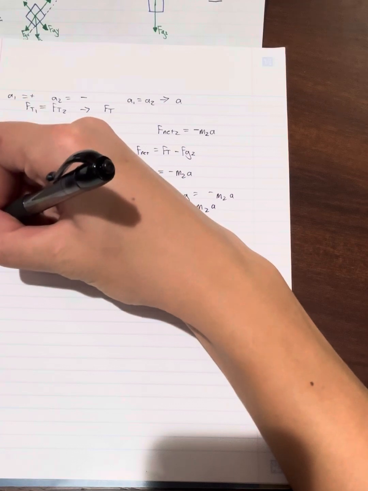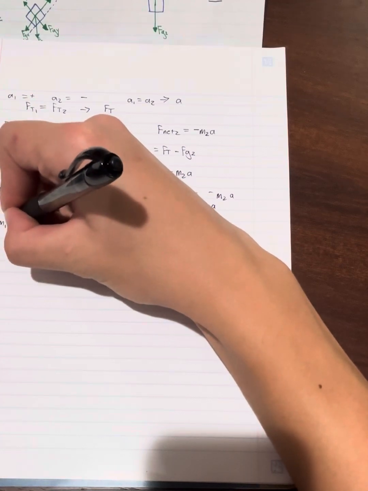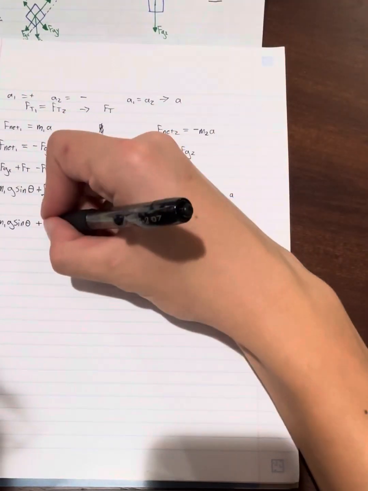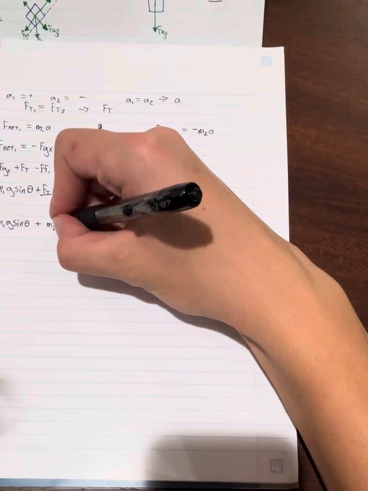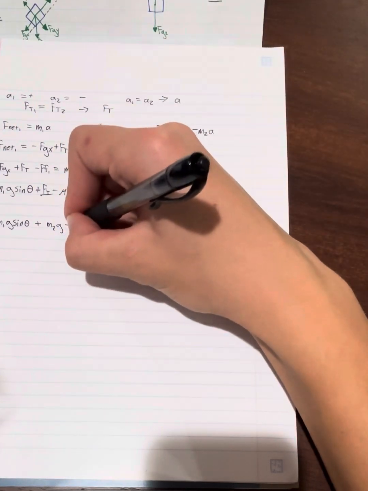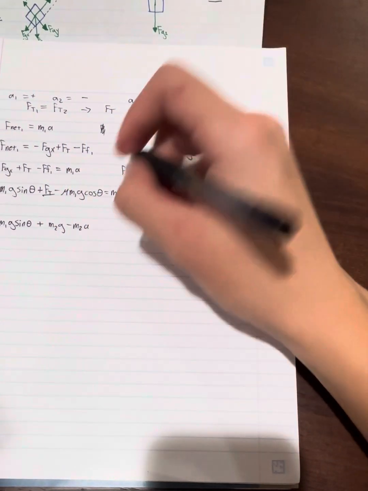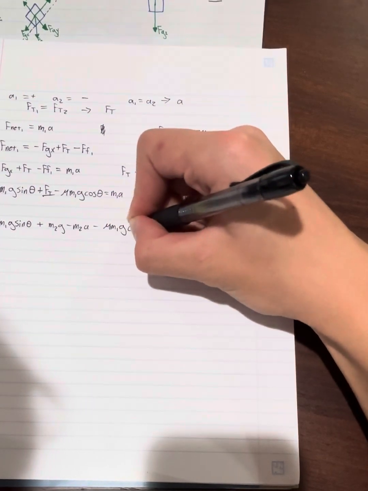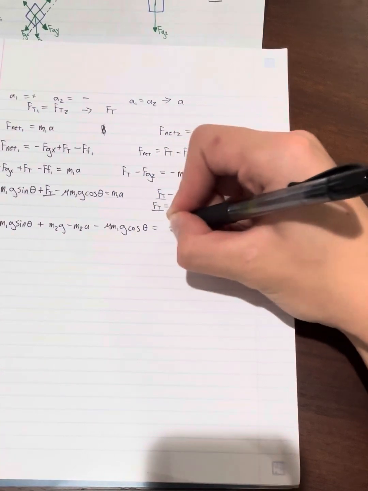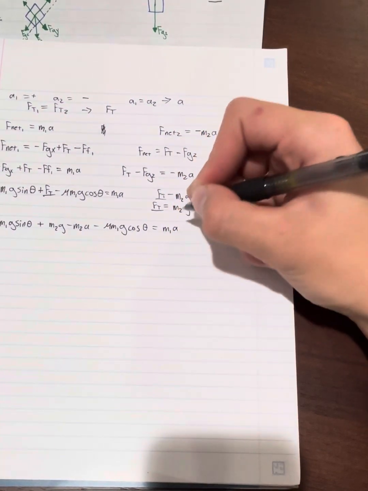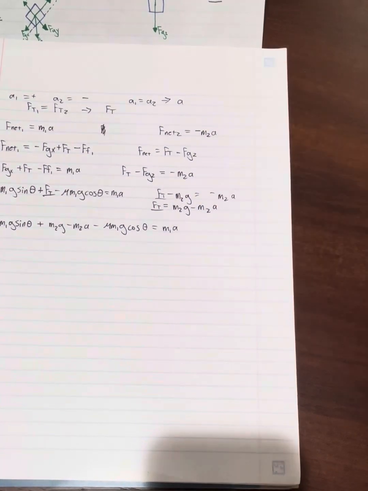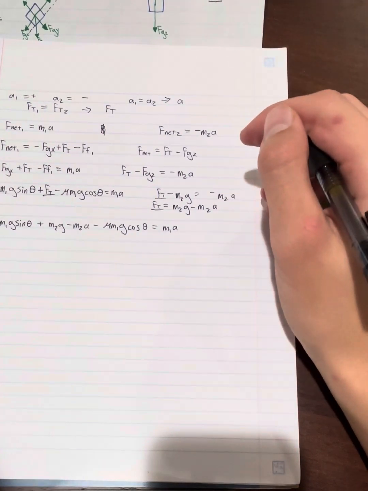And so all put together, that is mass 1 times gravity times sine of theta plus mass 2 times gravity minus mass 2 times acceleration minus coefficient of friction, mass 1 gravity cosine of theta. And that's equal to mass 1 times acceleration. Next, we've got to simplify both sides of the equation, isolate the variables.